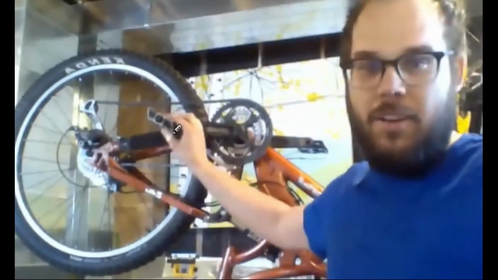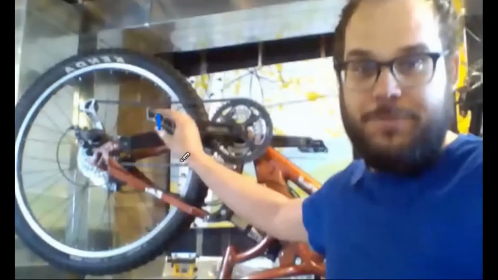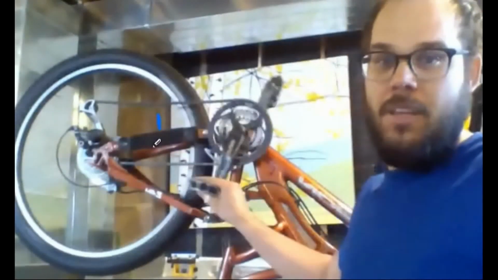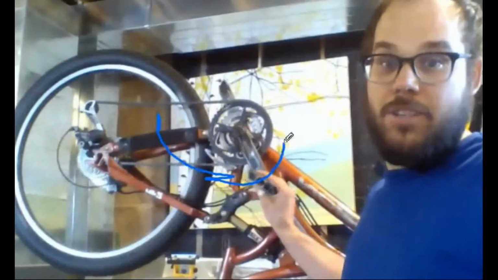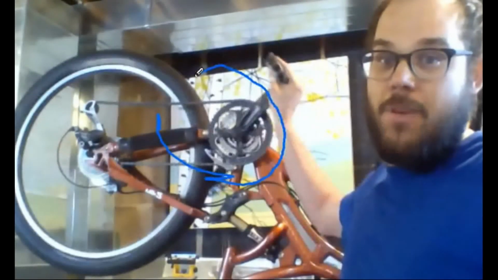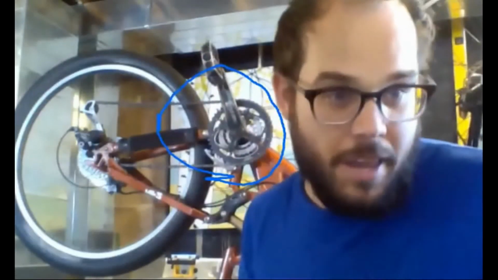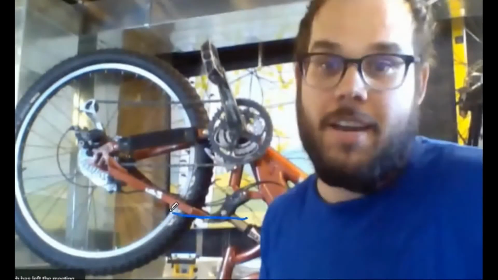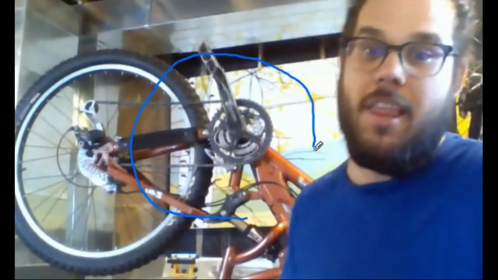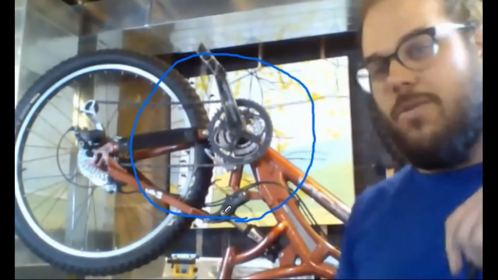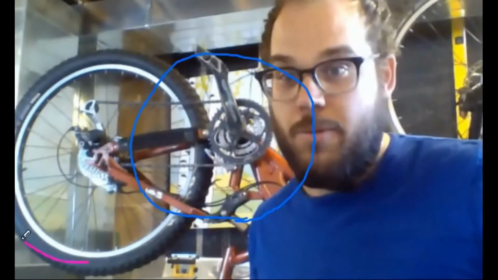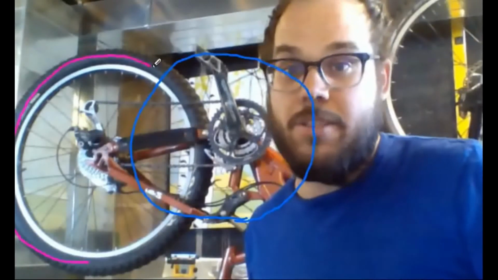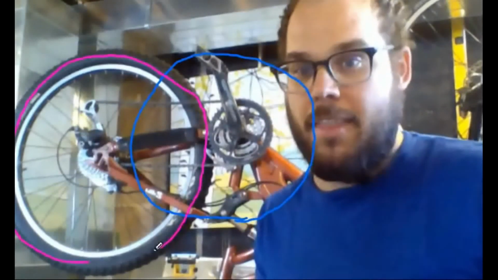So let's just look at this for a second. When I turn this pedal, it starts right about here. And when I turn this pedal, it goes through a circle. It goes back up around like this, right? Okay, that's awful. Let's try that again. It's very experimental. So it's going to be a circle that gets traced something like this. So the pedal goes through a rotation like that. And meanwhile, when the wheel does one rotation, it goes through a circle like this.